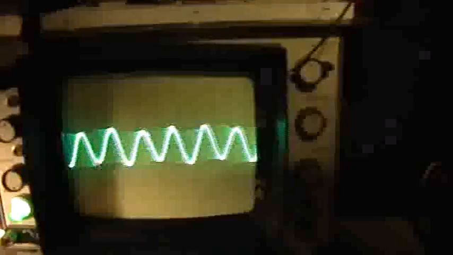See the envelope there from the F43, and then the oscillations from the Wavetek. You see that? So here I'm going to vary the frequency of the F43.